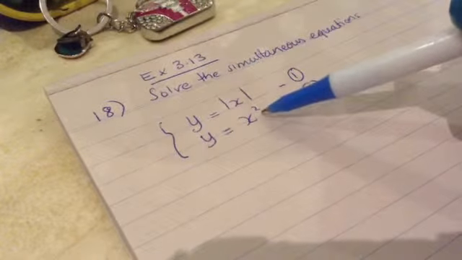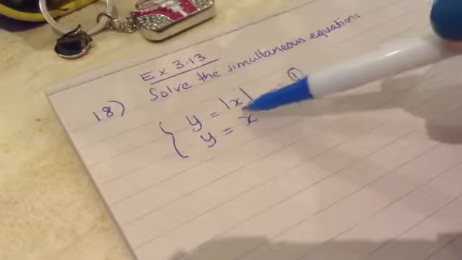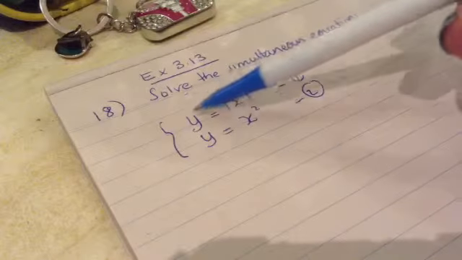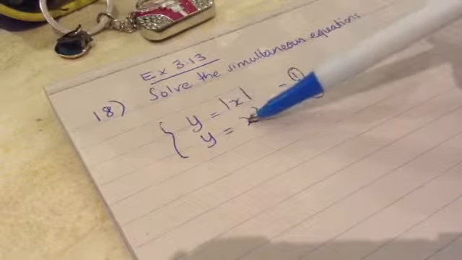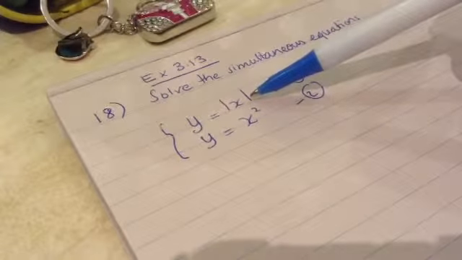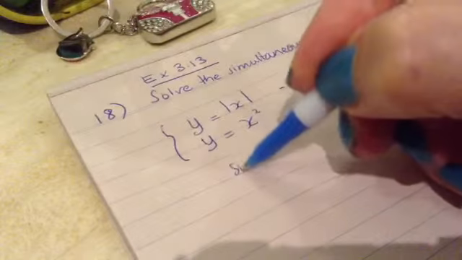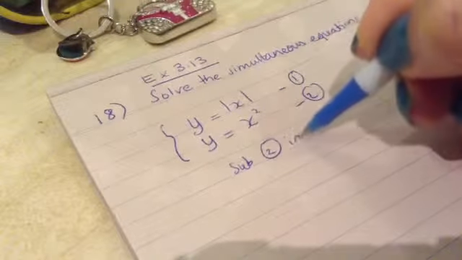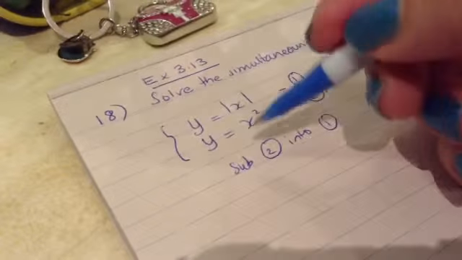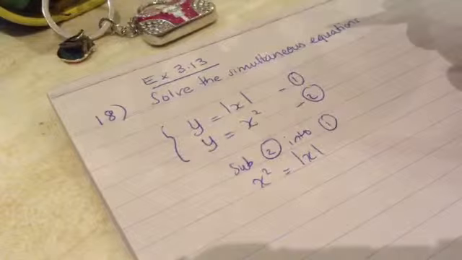If y is equal to x squared and y equals the absolute value of x, then you can simply equate them. Or you can just substitute y equals x squared into 1. So you put x squared there, and you let it equal the absolute value of x. We'll write that down: sub equation 2 into equation 1. We write x squared equals the absolute value of x.